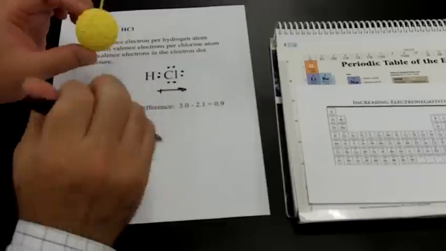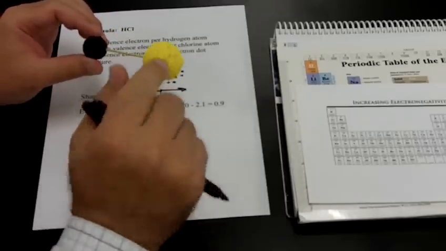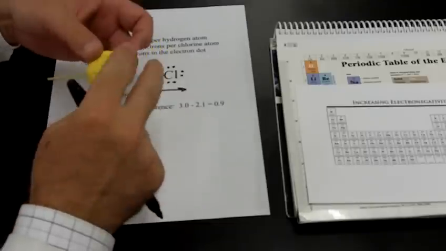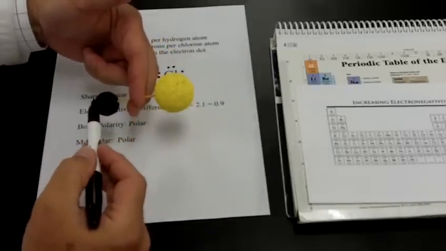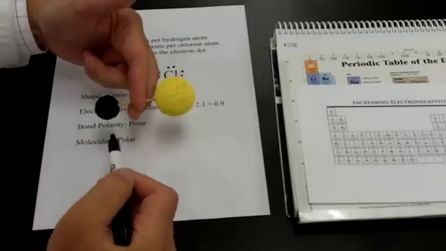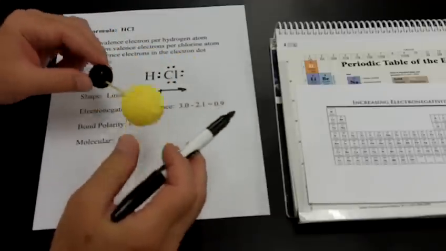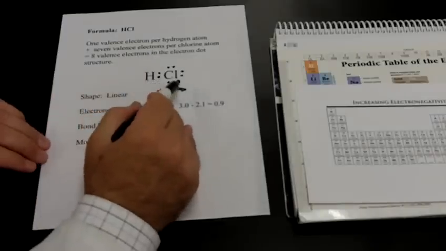This is a different type of end than this, and because the molecule is not symmetrical, if I imagine a line right in the middle of that bond, what you see on this side is not what you're seeing on this side. That makes this a polar molecule. It doesn't really matter which way I turn it. It's a polar bond and a polar molecule with the electron density towards the chlorine.